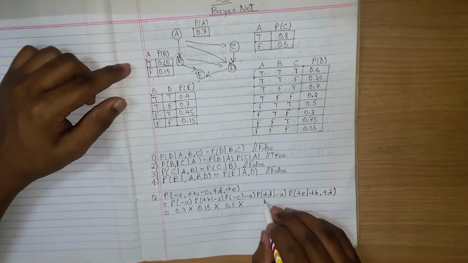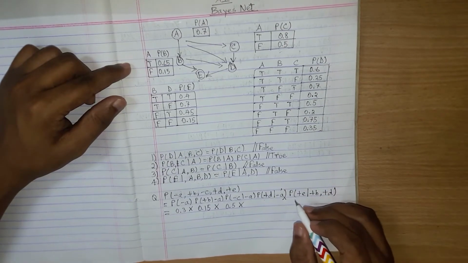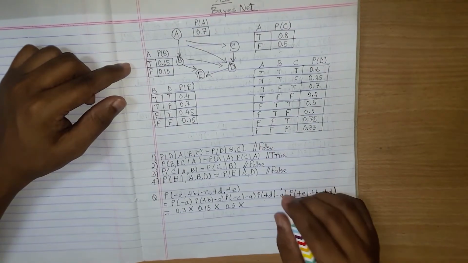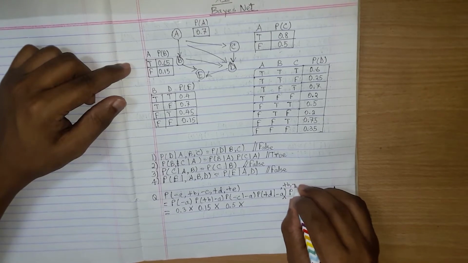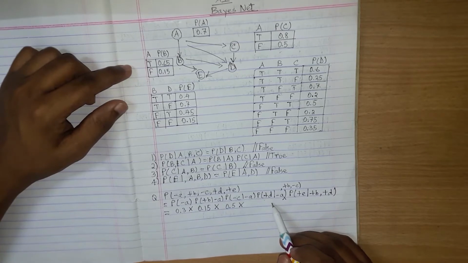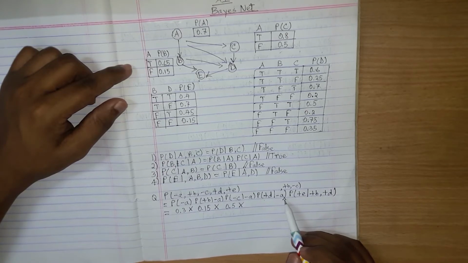So plus D given minus A, as well as B and C: plus B and minus C. The positives are true and the negatives are false, so this one is minus, plus, minus: false, true, false.